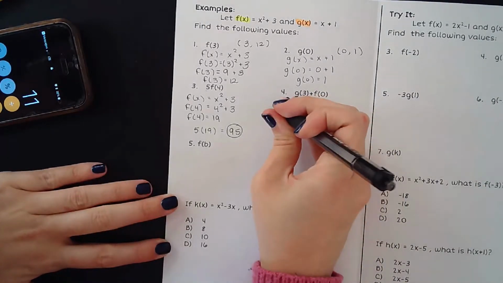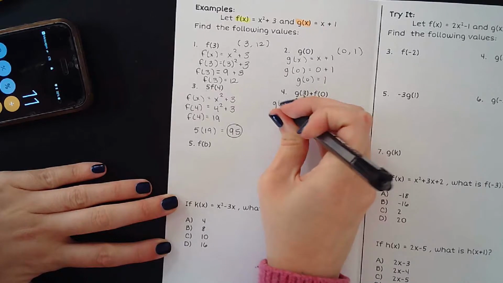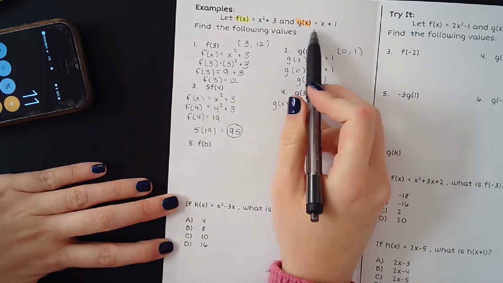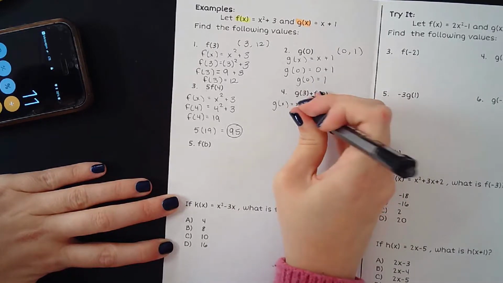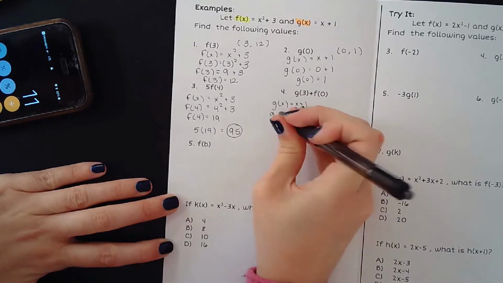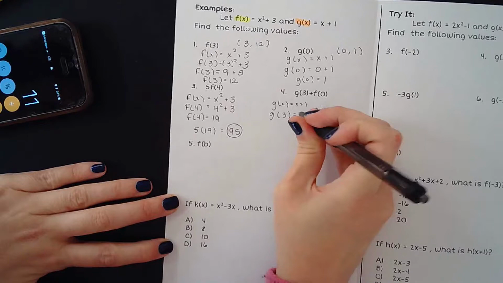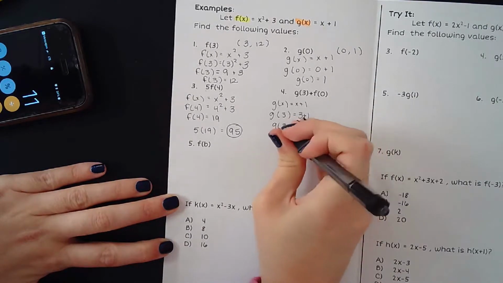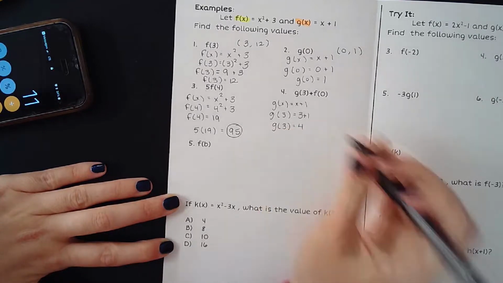So I'll start by evaluating g of 3. My g of x function says g of x equals x plus 1. I'm trying to find g of 3, so I would be doing 3 plus 1. So g of 3 is equal to 4.